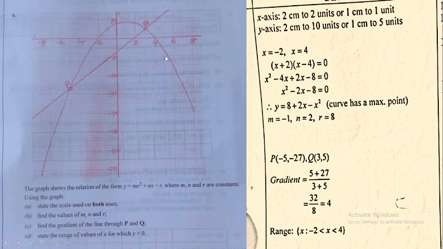We can see the points where this curve, which represents a quadratic equation, cuts the x-axis. It cuts at s equals minus 2, and it also cuts at s equals 4.